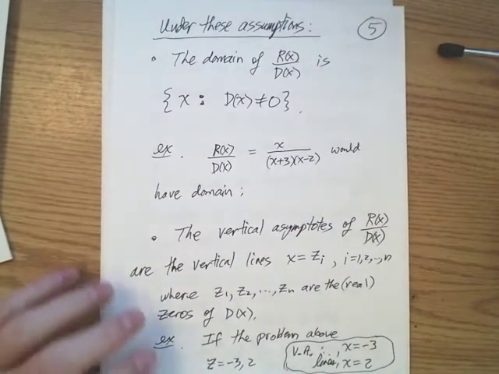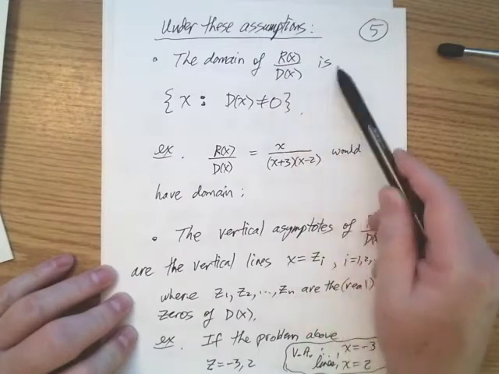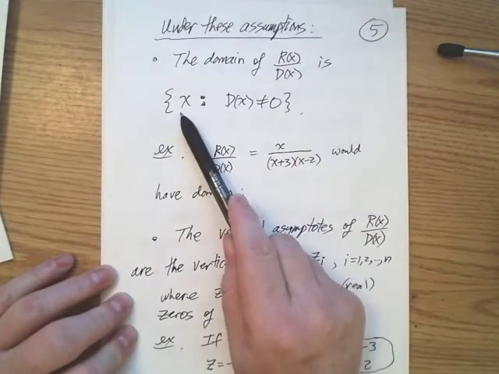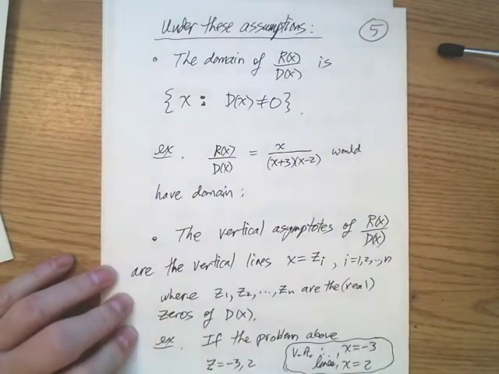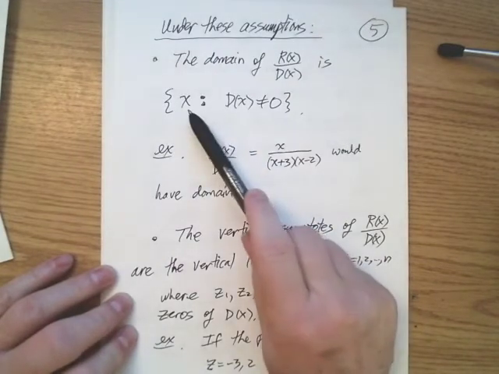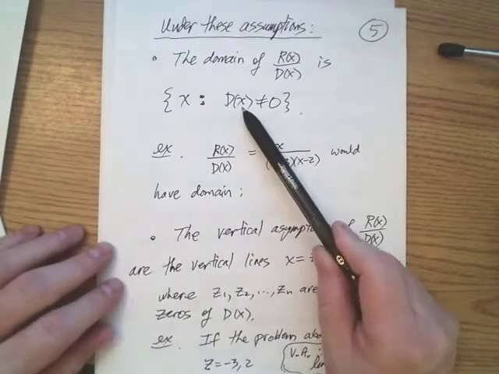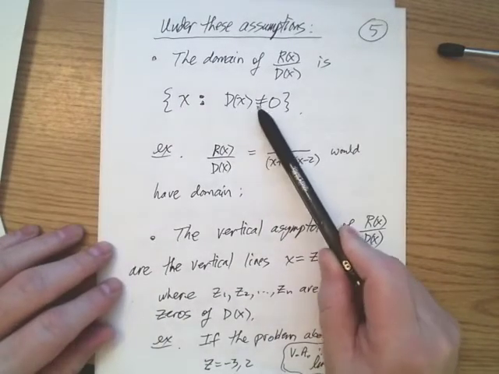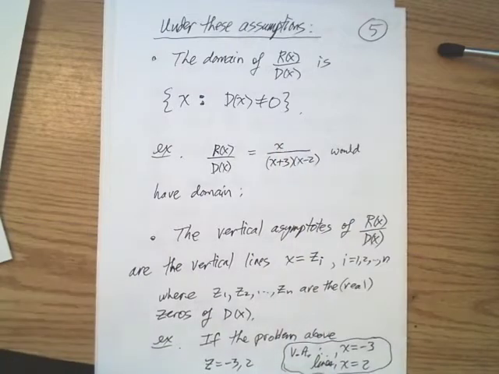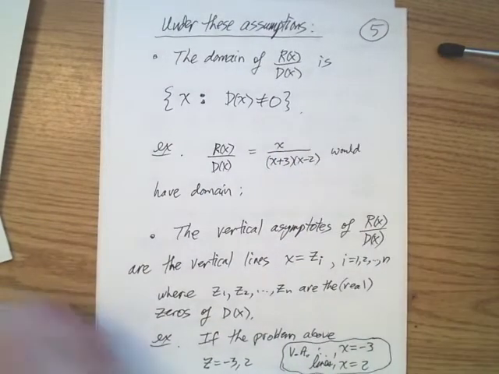Okay? Under these assumptions, the domain of r(x)/d(x) is the set of all real x. We're going to be interested in graphing these, so we're only interested in real numbers: the set of all x such that d(x) is not equal to 0, okay? And the idea here is that you actually take d(x) and set it to 0, right? And kick those out of the real numbers. That's how you get the domain here.